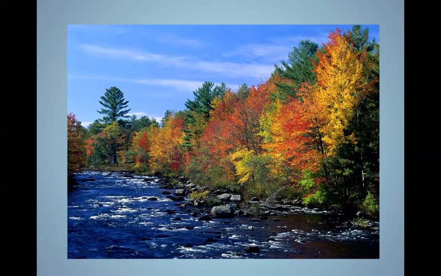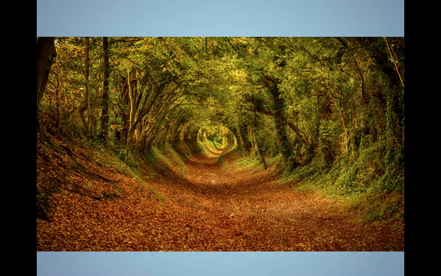Some of the images I have here for you surely might inspire us to consider this, yes? When you see this beautiful cascade of color, the trees along the river, this follows a season, right? This is fall. This follows a season. This follows a pattern that seems to be somehow divinely inspired. When you look at this walkway here that looks like a tunnel, right? A tunnel through the forest. It's beautiful, naturally created.